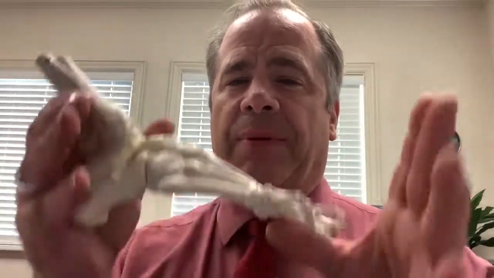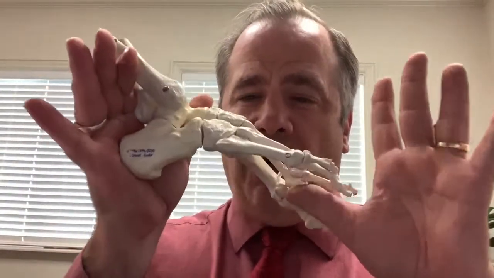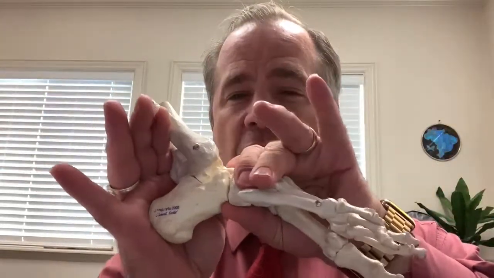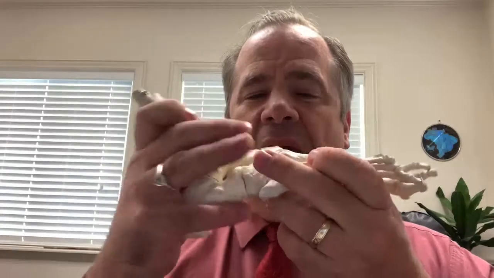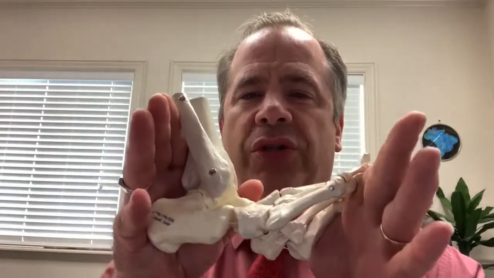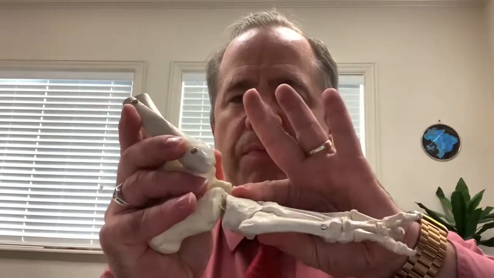So let me use this model here, and we'll show you what happens. If this were the normal foot, Charcot Neuroarthropathy will most commonly affect the middle of the foot. What happens is you get dislocation where the foot starts to collapse, and you start to get bones that are sticking out on the bottom of the foot instead of where they're supposed to be. You get the flattening of that foot, almost like a rocker bottom type foot, and you get significant deformity.